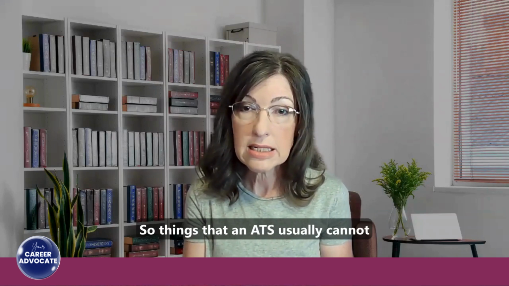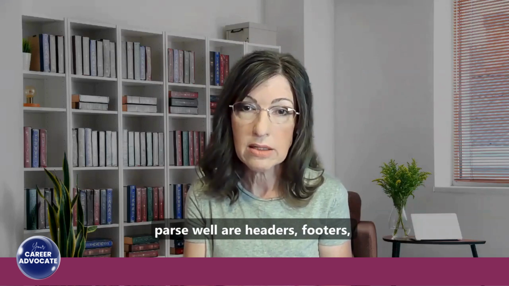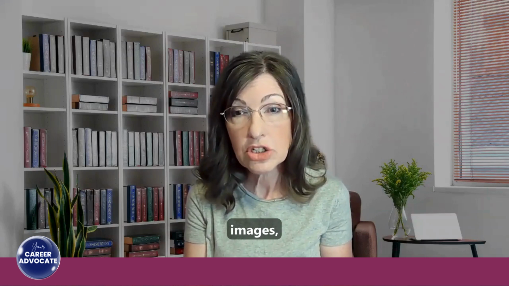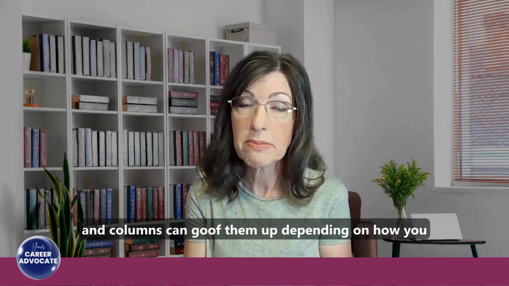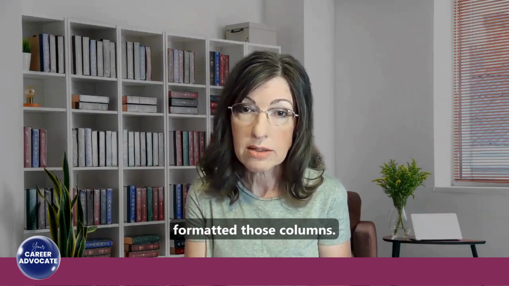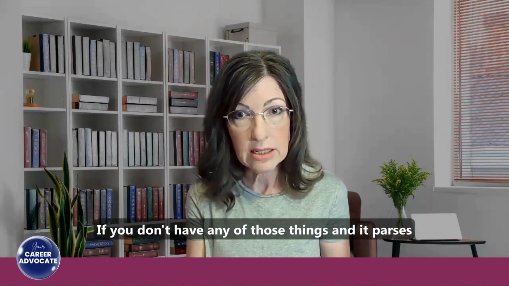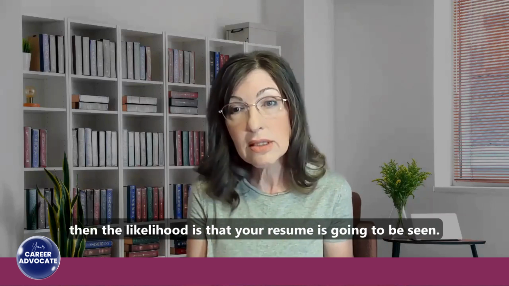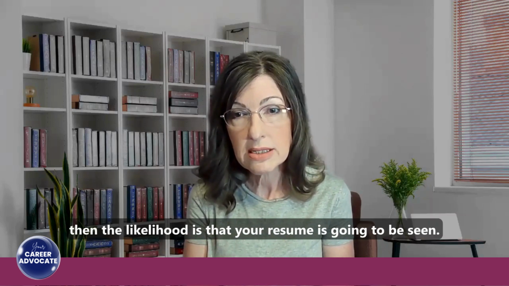So things that an ATS usually cannot parse well are headers, footers, tables, charts, graphs, images, and columns can goof them up depending on how you formatted those columns. If you don't have any of those things and it parses correctly and they can type in the words, then the likelihood is that your resume is going to be seen.